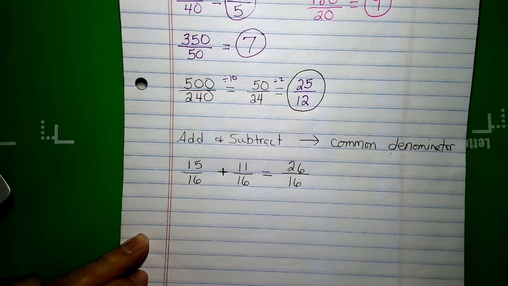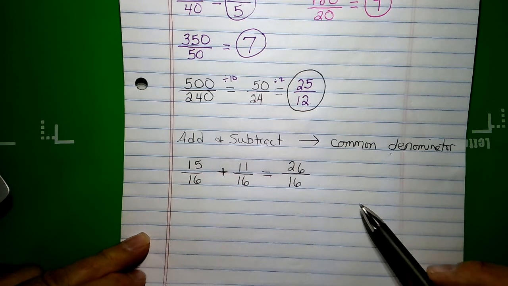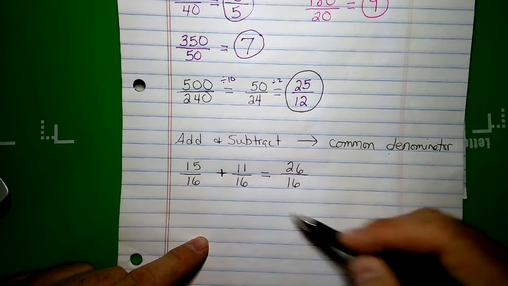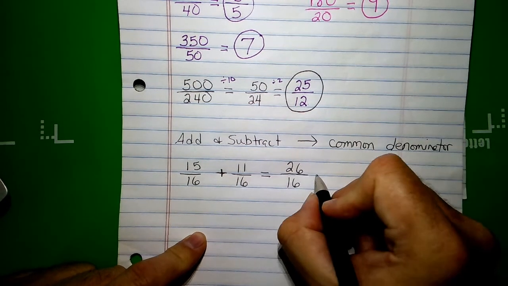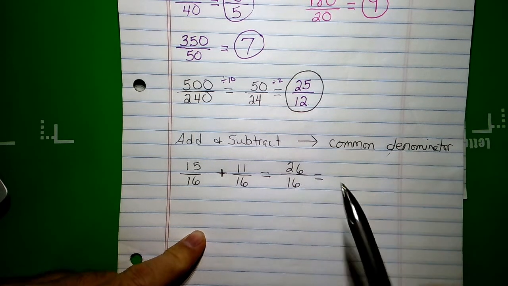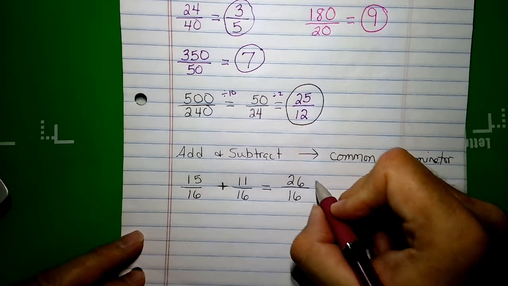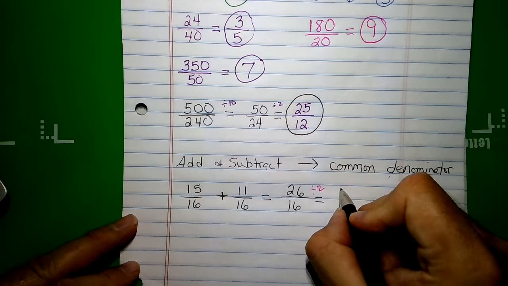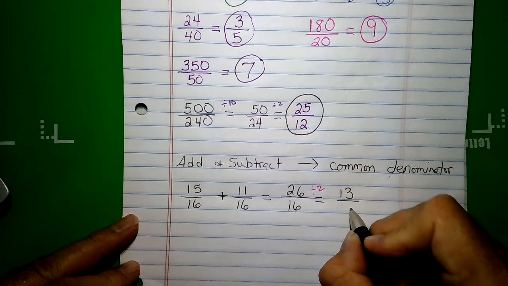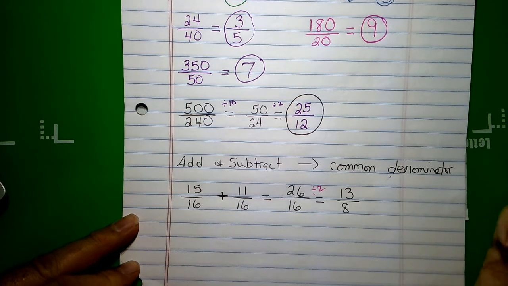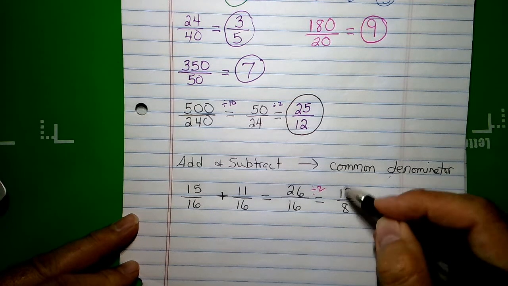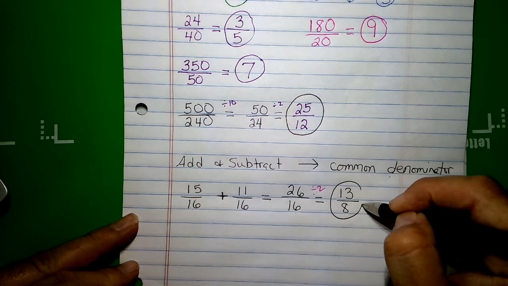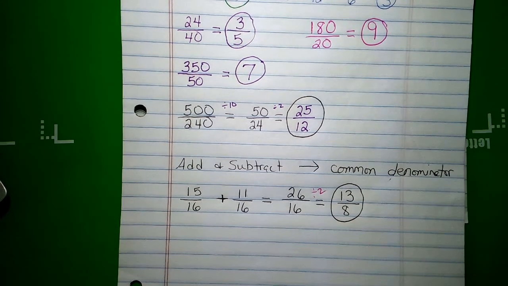And is 26 over 16 the answer, if you're using MyMathLab or Pearson MyLab, that you would type in? Well, no. You could reduce this by dividing both of these numbers by what? Would 2 do it? If I divide above and below by 2, I would get a 13 on top and an 8 on the bottom. There's no other number that divides into both of those other than 1. So 13 over 8 is our answer there.